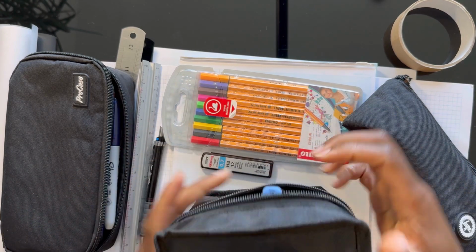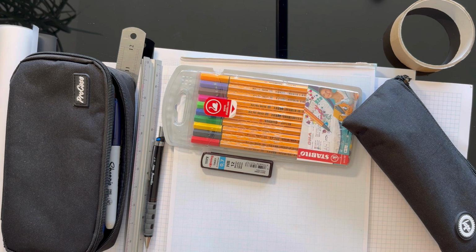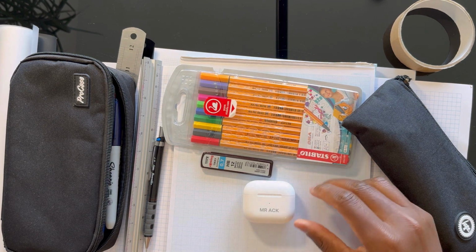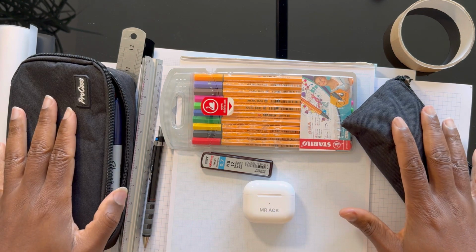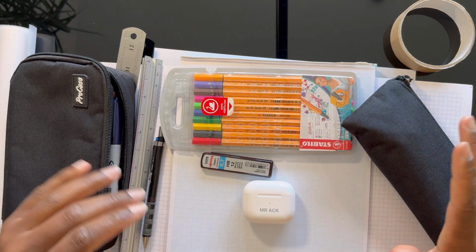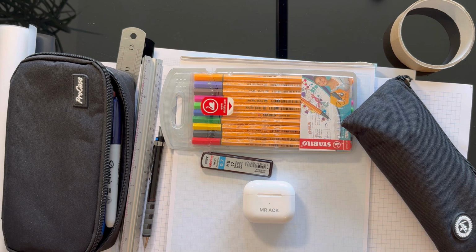Oh yes, most importantly, how could I forget? I've got my AirPods, because you can't be working without listening to something. I like to listen to music or a podcast. So yeah, there we go. So these are the tools that I use when designing, especially at the early stages or at the start of a project, which I'm about to do now on our new project.